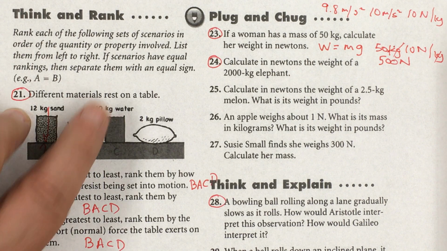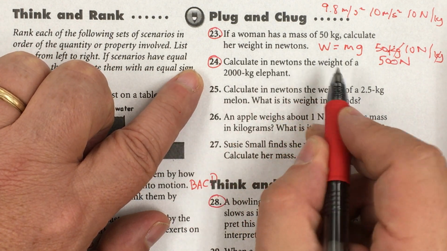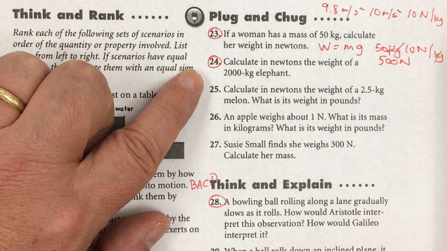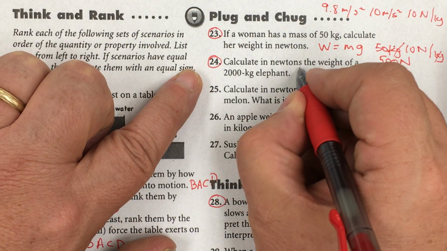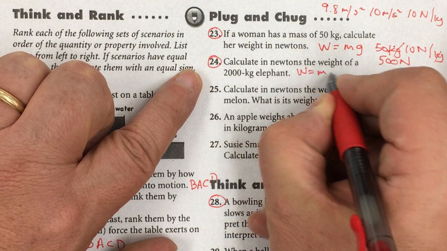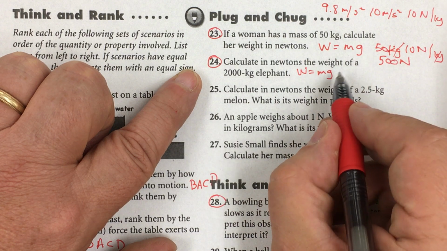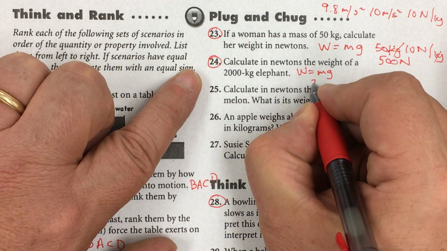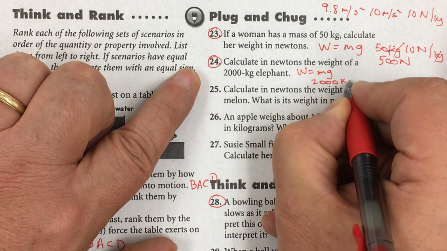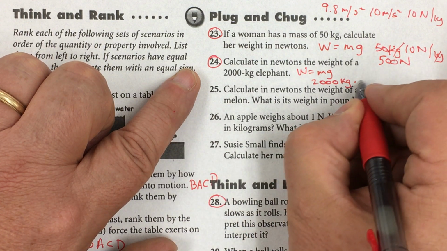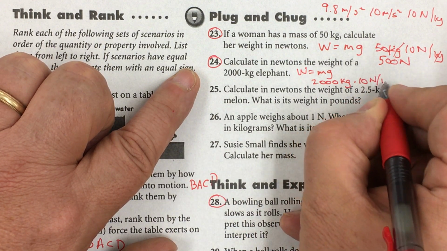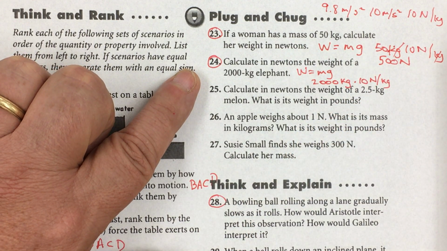Okay. Number 24, calculate the newtons of weight of a 2,000 kilogram elephant. Well, again, weight equals mass times gravity. Gravity's 10. So I'm going to have 2,000 kilograms, that's the elephant's mass, times 10 newtons per kilogram. That's the acceleration of gravity.